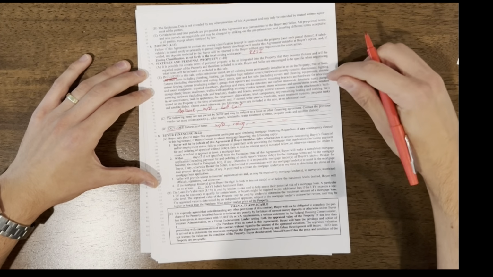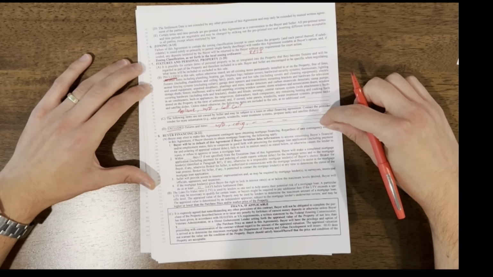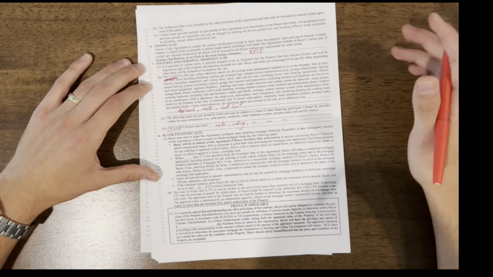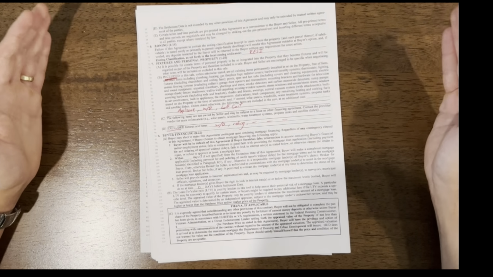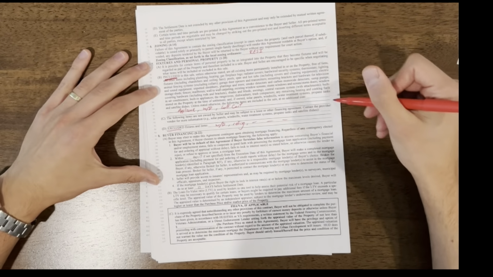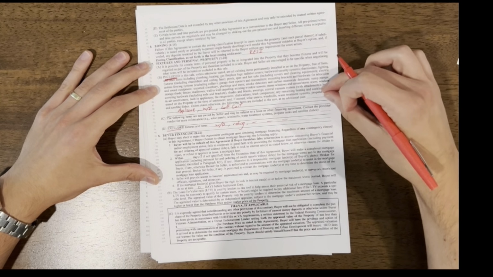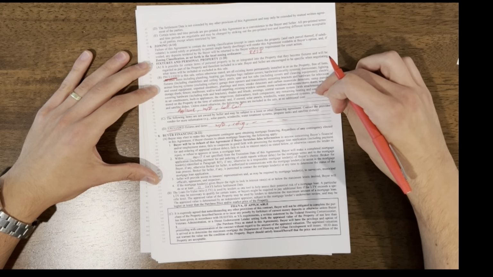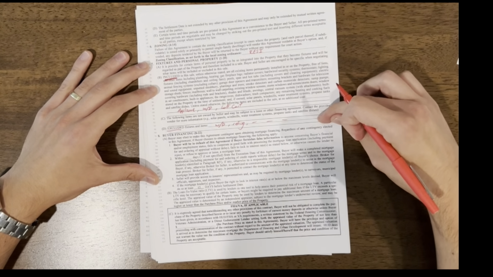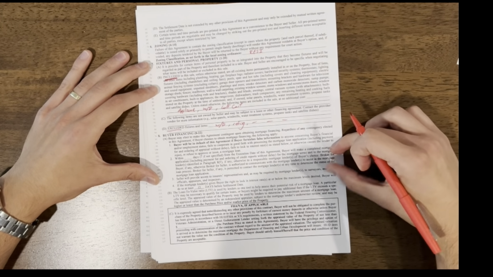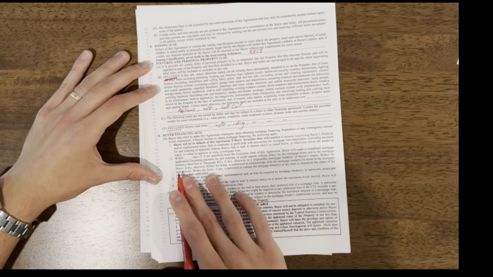weren't clear enough on what's included and excluded, and the day of closing, there was a huge blow up. The buyer and seller were mad at each other, and I ended up not closing that deal because these sections right here were not clear enough. So you want to spend some time here and really draw out what your clients want and what they don't want in this offer. Moving down to the next section, this is your financing section of your agreement.